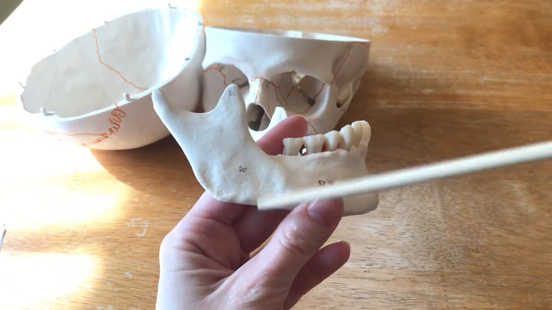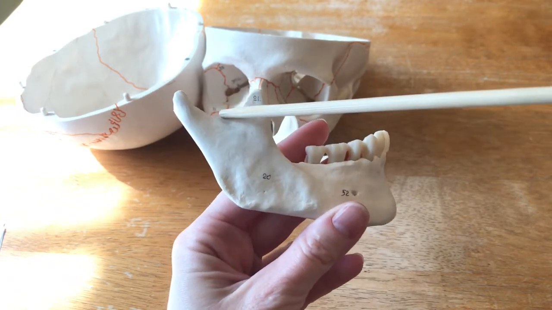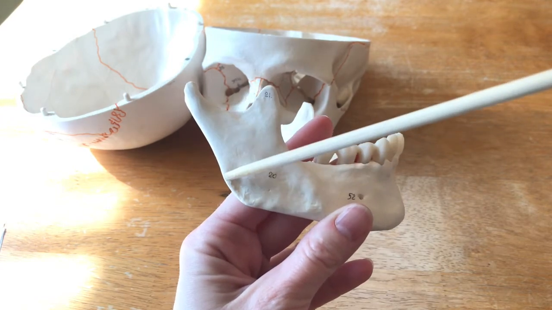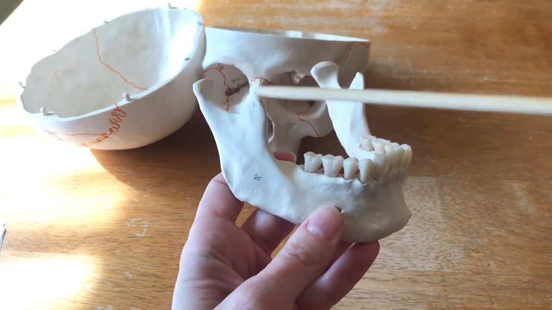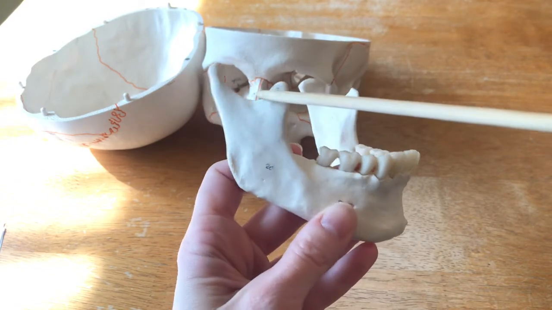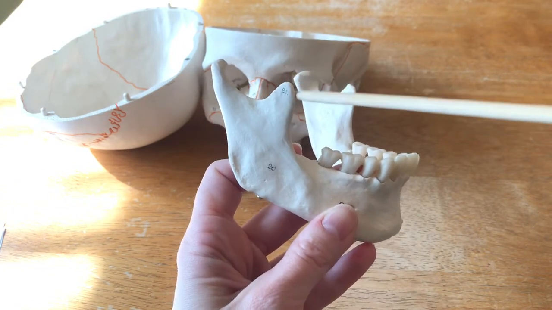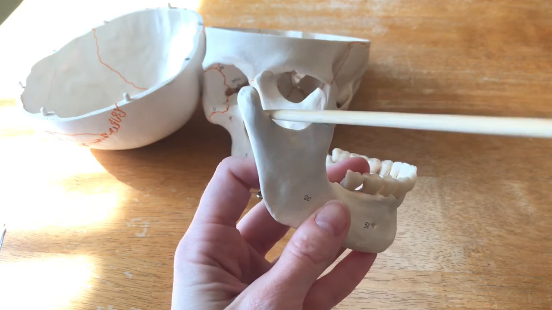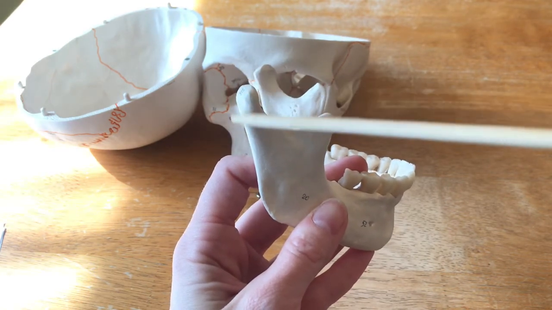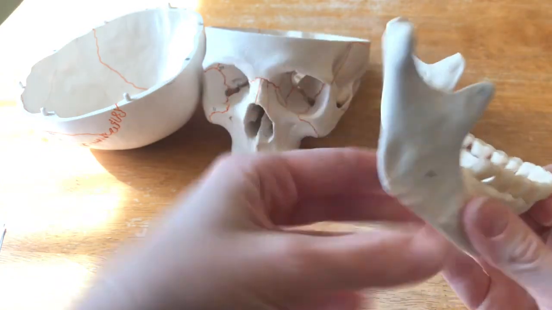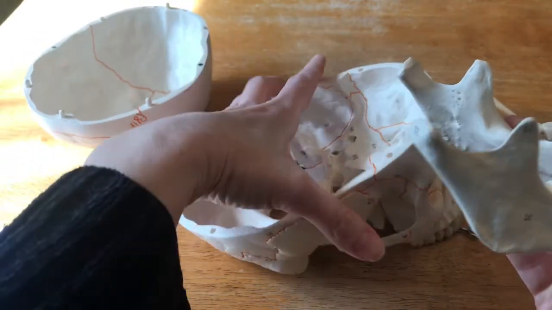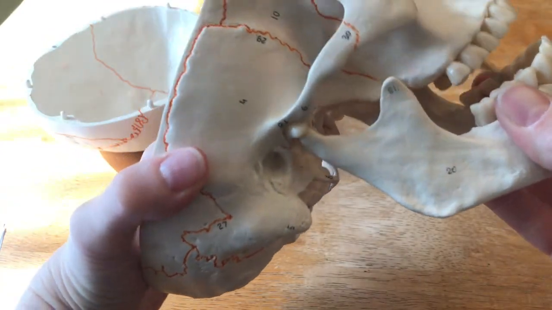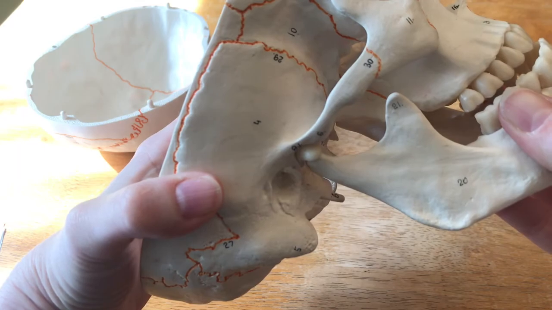The ramus, an angle of the mandible, coronoid process, and then the mandibular condyle or condylar process. Remember, that's what is going to articulate with that mandibular fossa of the temporal bone.